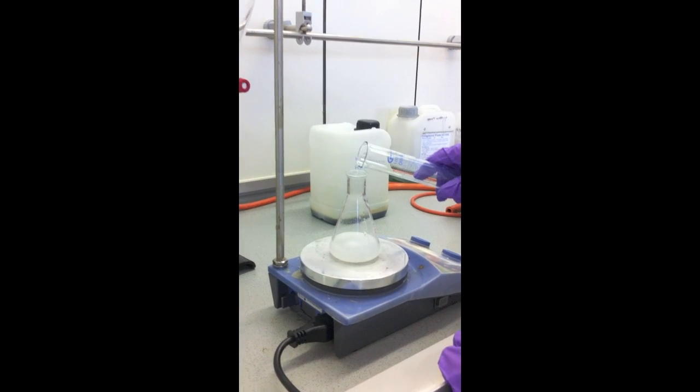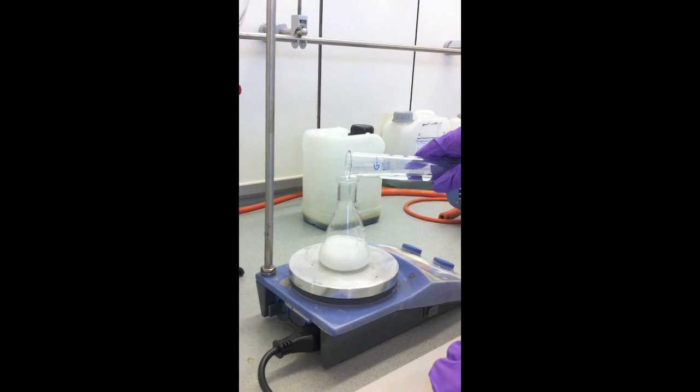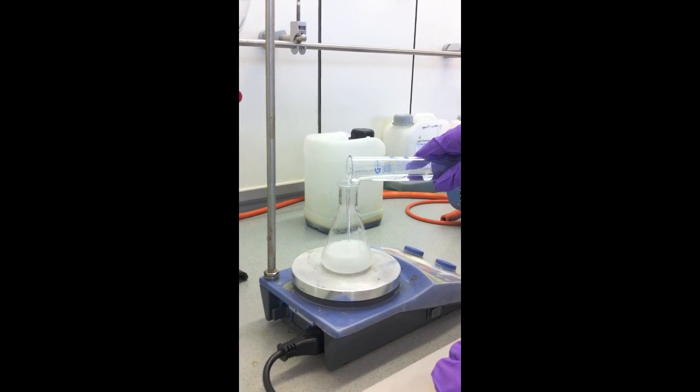About 30 ml of hydrochloric acid was added to the solution to neutralize any remaining sodium borohydride. The reaction gives off hydrogen, which is why it foams.